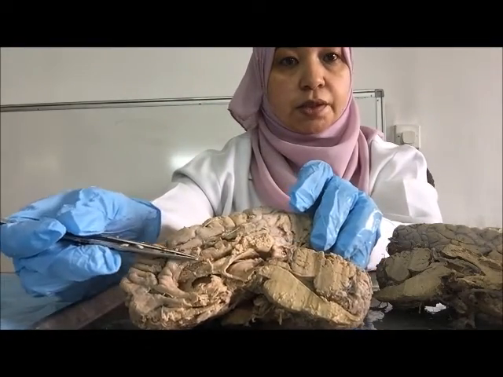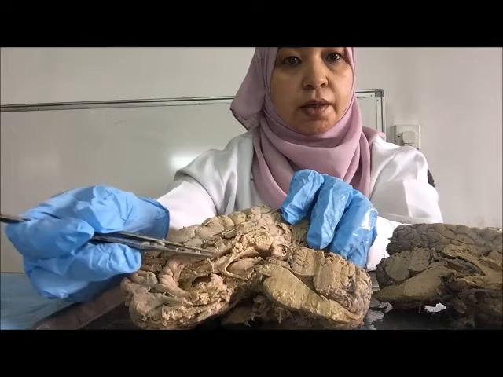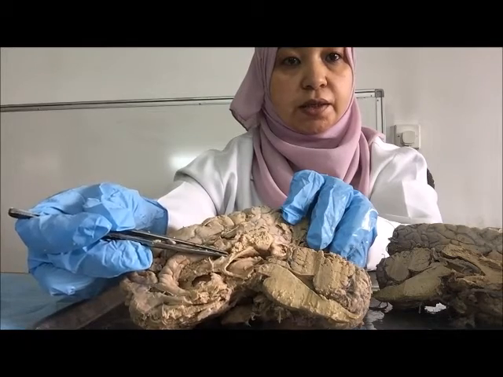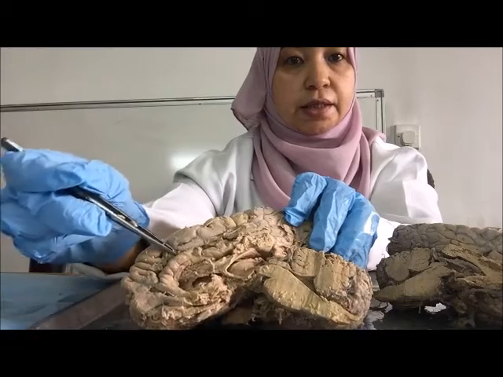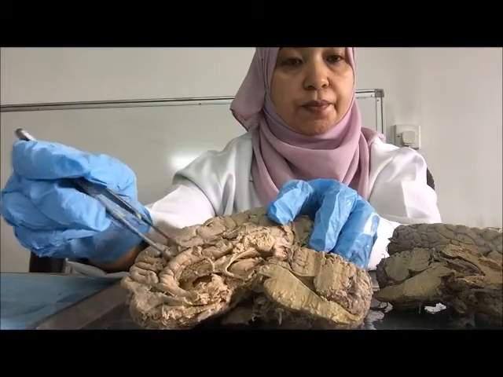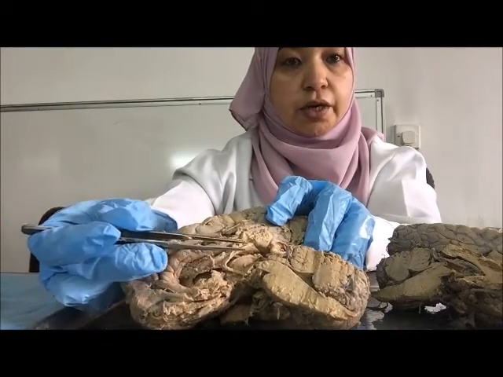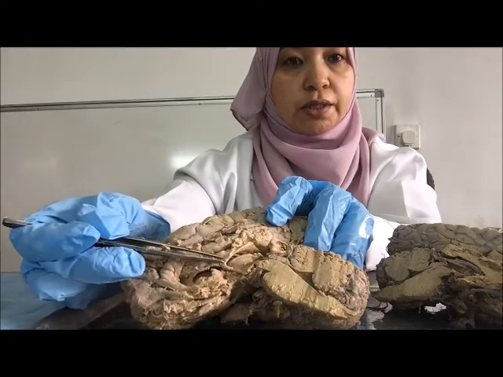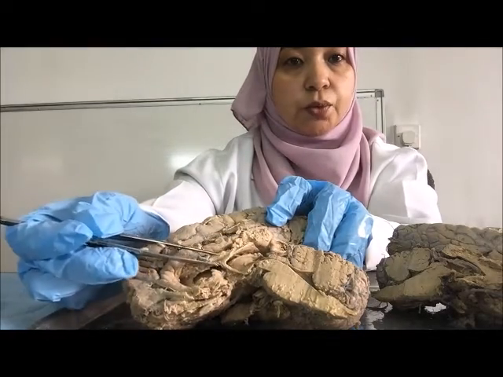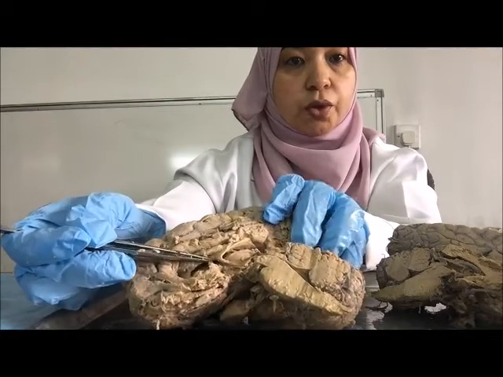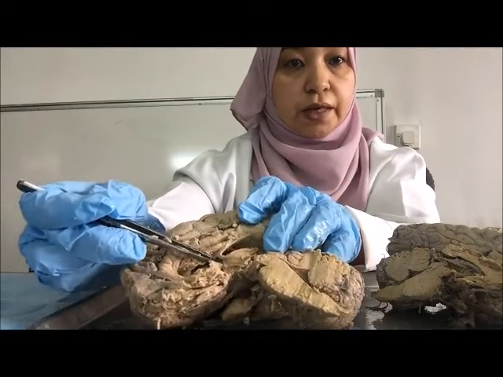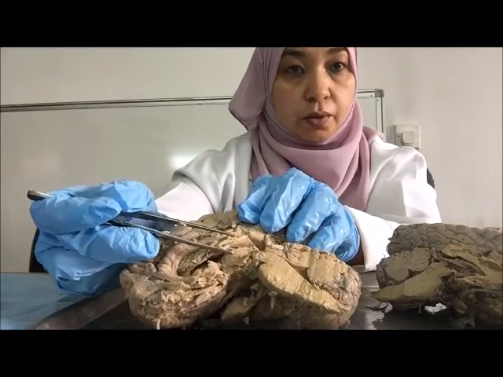This is the corpus callosum, and this is the callosal sulcus. This is the cingulate gyrus, and this is the cingulate sulcus. This is the fornix, and between the fornix and corpus callosum, as we mentioned, the septum lucidum, which closes the cavity of the lateral ventricle.